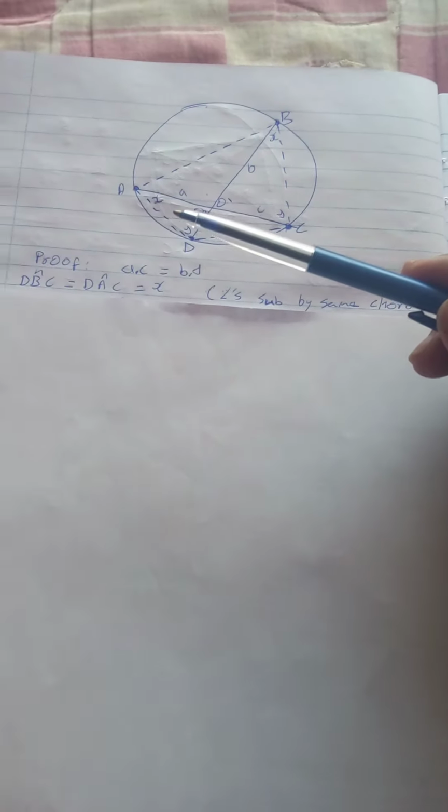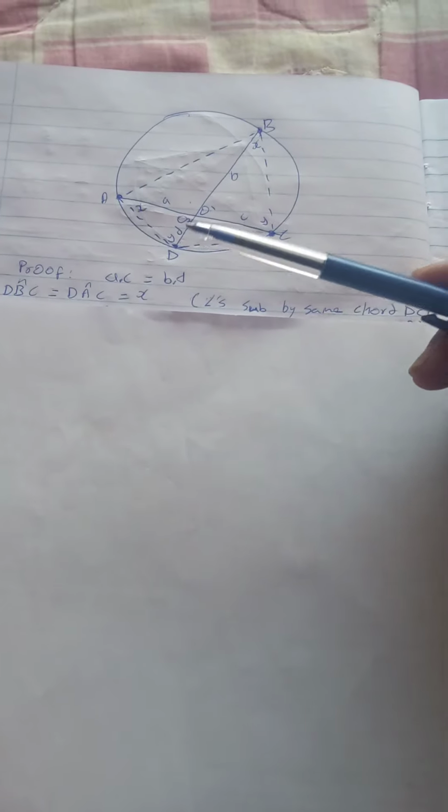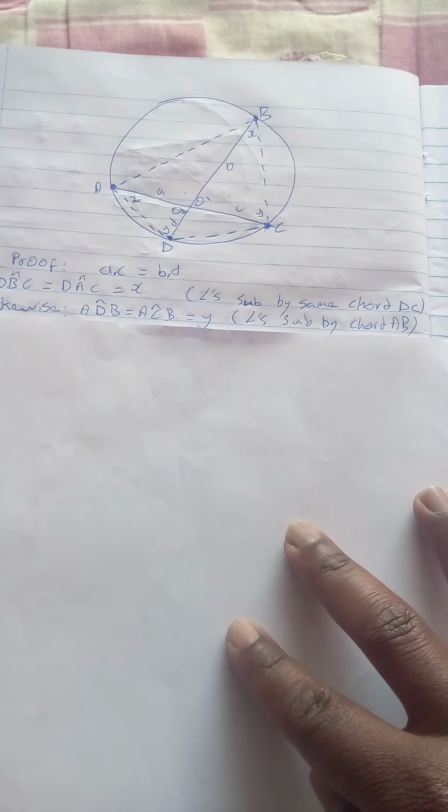And now going back to our cyclic quadrilateral, you can see that the angle DBC, which is this one here, is of course equal to this one, which is DAC, and the reason is, of course, they are both subtended by the same chord, which is DC, sorry.